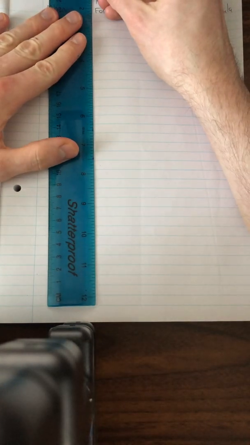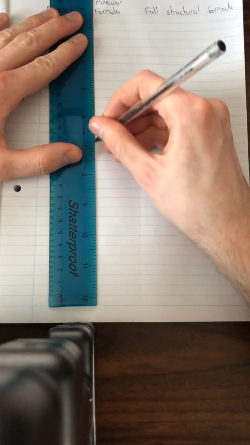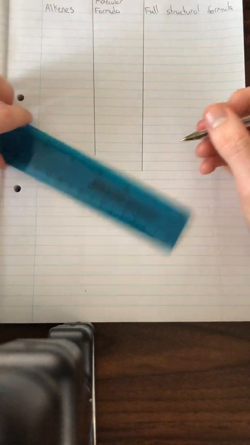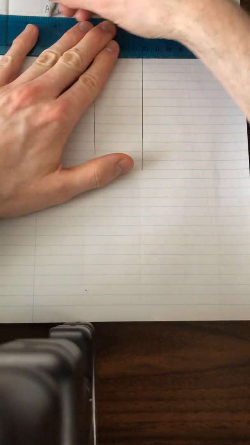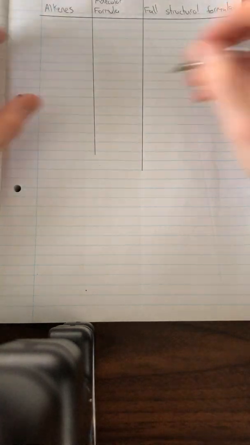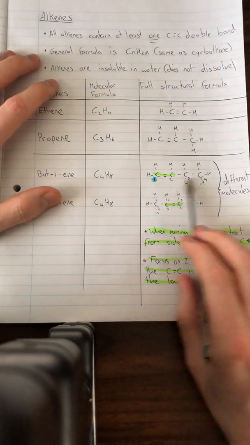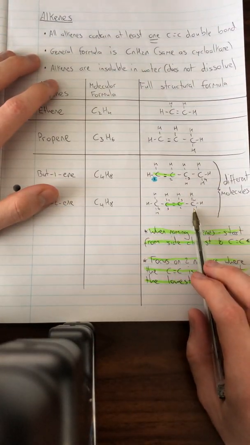Okay, so, but again, if I just very quickly, the table's a bit squint, but that's okay. Right, so we've got that molecule there, and we've got that molecule there, okay?